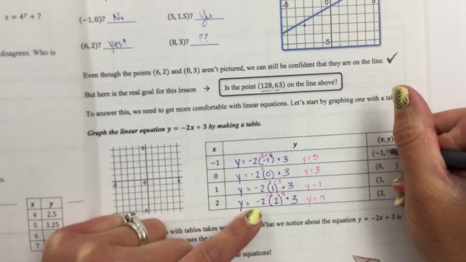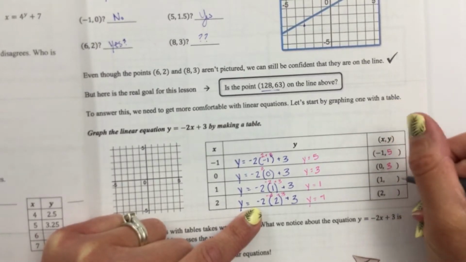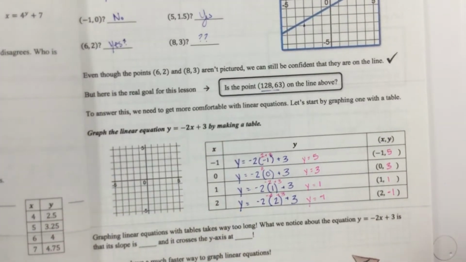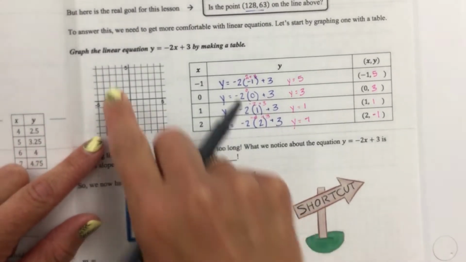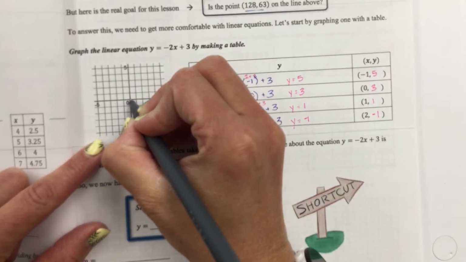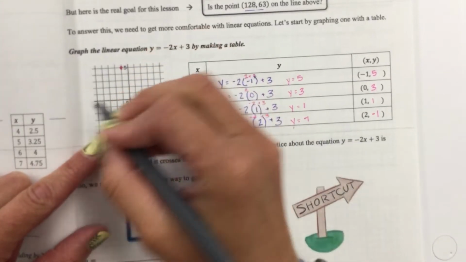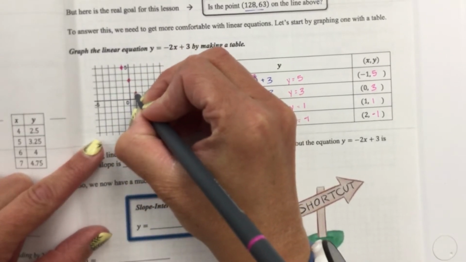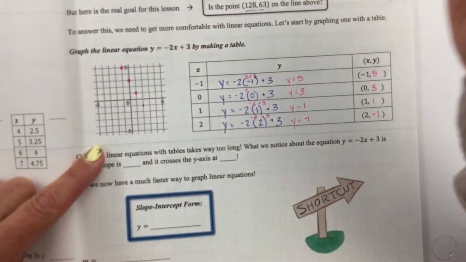So our ordered pairs, when I put in -1, I get 5. When I put in 0, I get 3. When I put in 1, I get 1. And when I put in 2, I get -1. So it says graphing linear equations with tables takes way too long. So I can graph this by what we've been practicing. -1, 5, 0, 3, 1, 1, and 2, -1. So there we are able to graph a line.